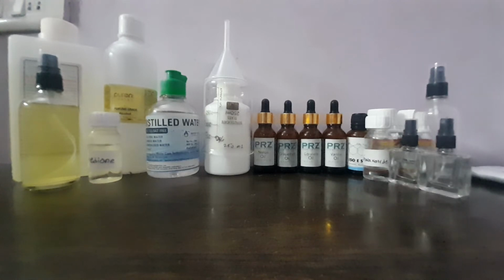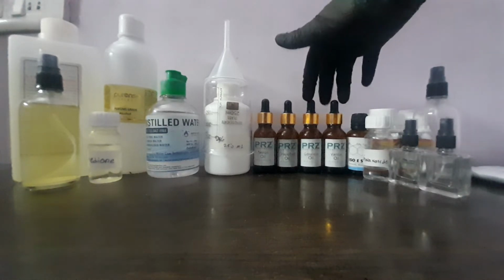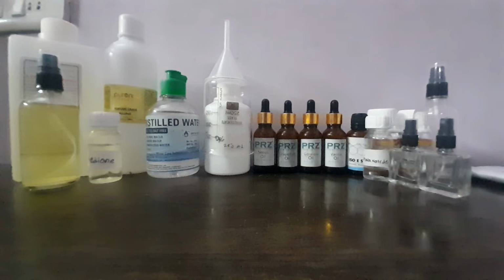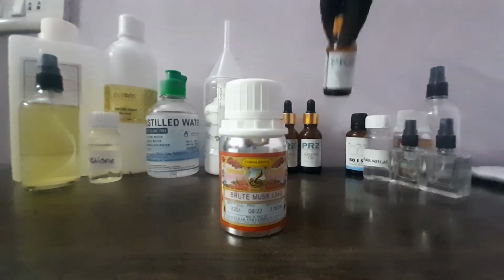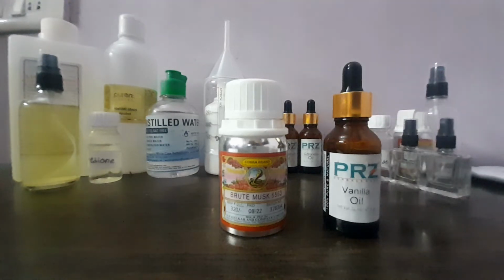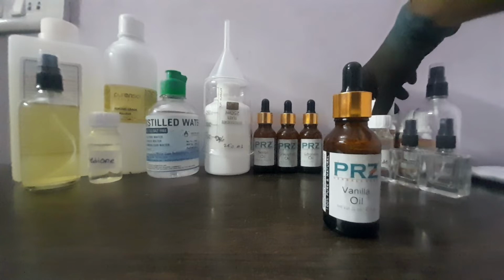So if you're starting out, if you can get your hands on aroma chemicals, you definitely should. That's great. But if you cannot, you can just use essential oils. It's totally fine. Do not worry. Or you can use fragrance oil combined with essential oils. Now that is something which I personally like to do, and I think it's extremely underrated. Definitely give it a try.